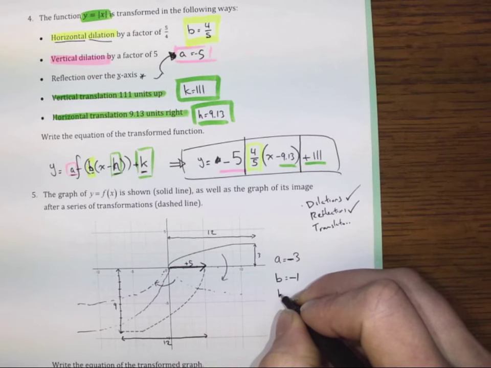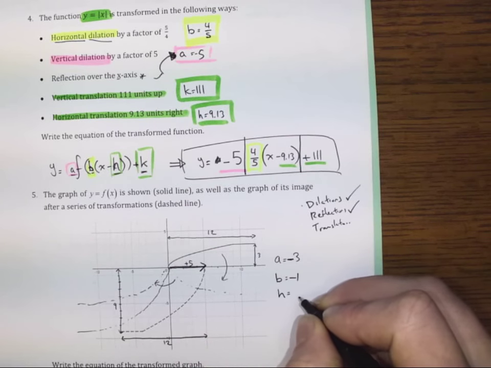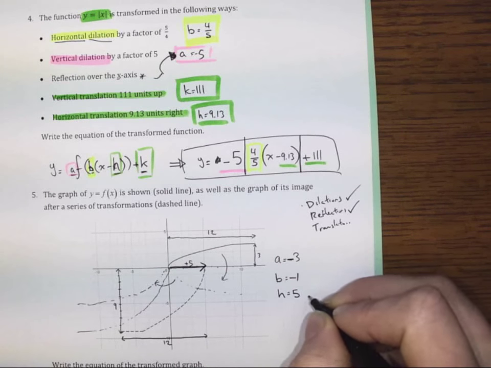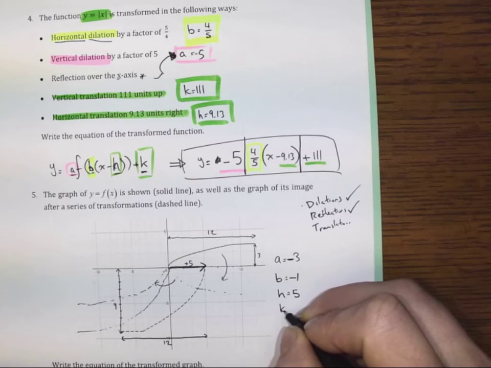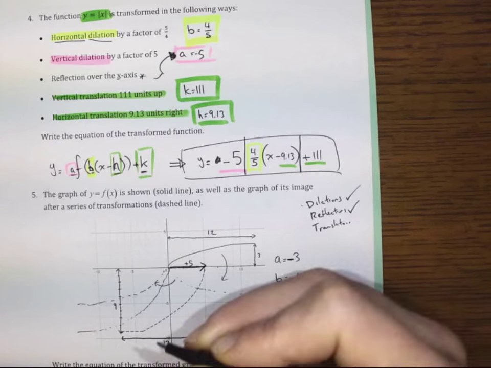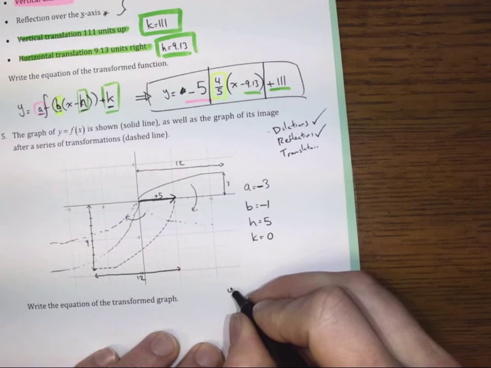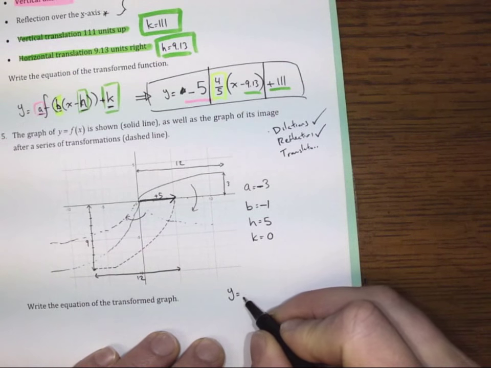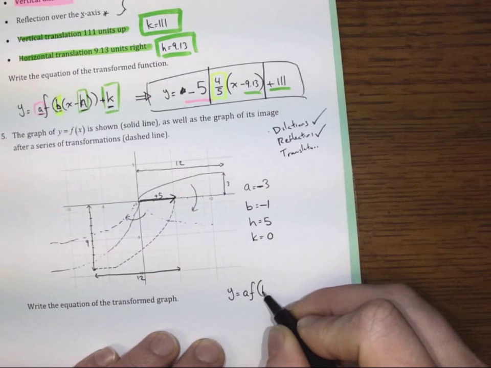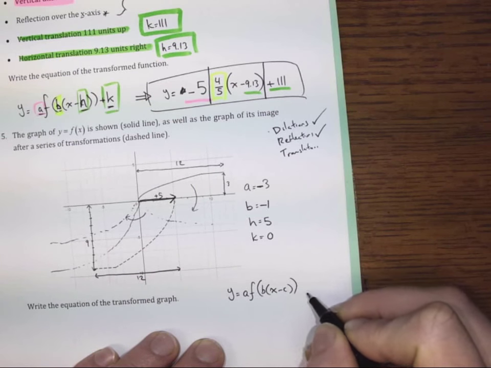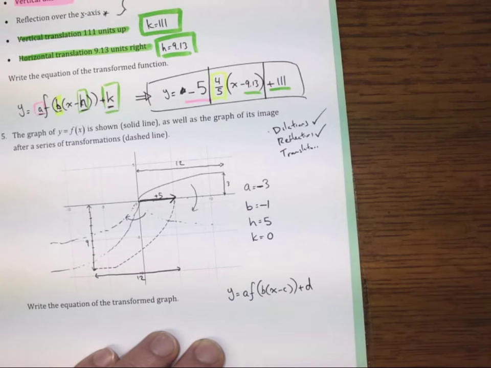So that's going to be my h value, and that's going to be 5, moving 5 units to the right. It looks like the k value was 0. Nothing was shifted up or down. So I'm going to put that all into my y equals a f of b of x minus c plus d form of a graph.